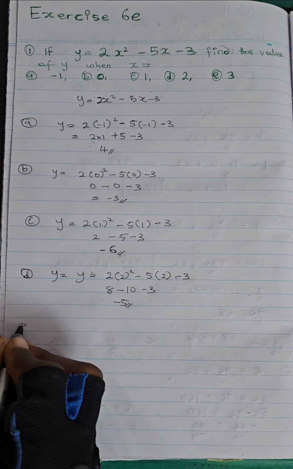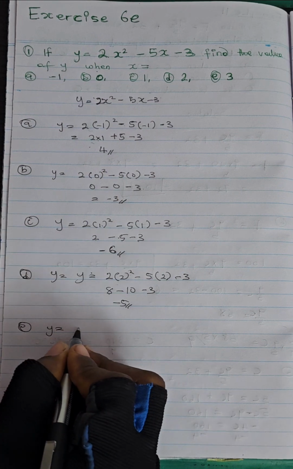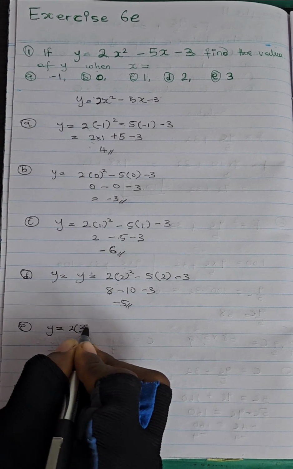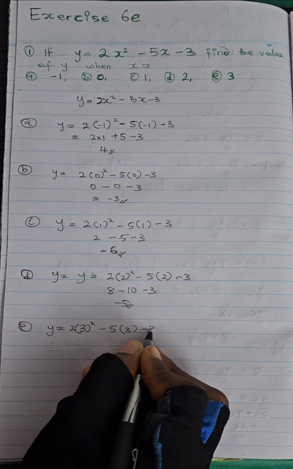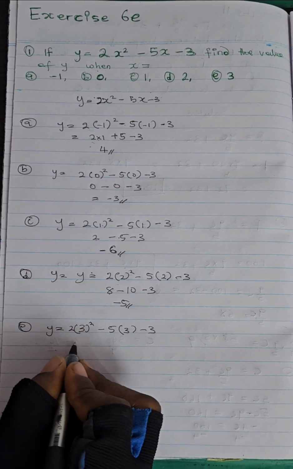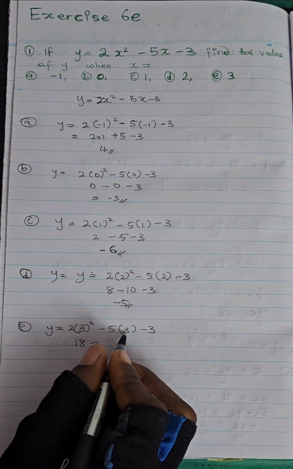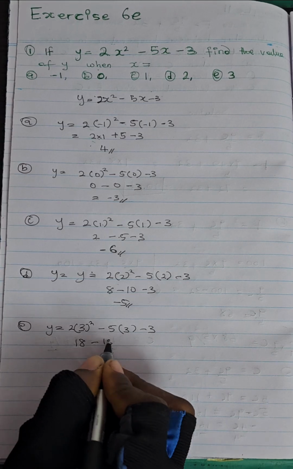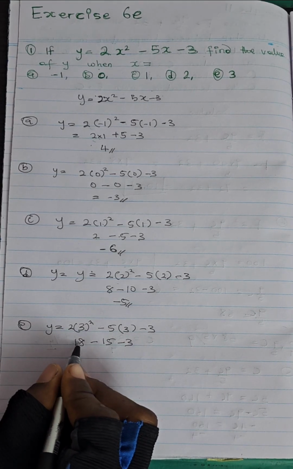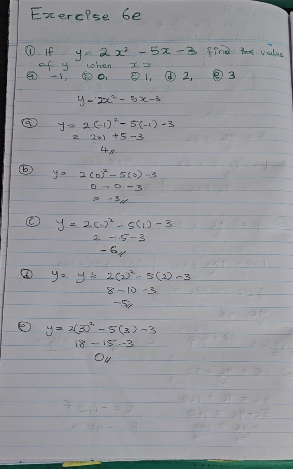So in the last one, you have E. X is 3 in E. So we replace by 3. 2 times 3 all squared, minus 5 times 3, minus 3. So 3 squared is 9. 9 times 2 is what? 18. Minus 5 times 3 is minus 15. Then minus 3. 18 minus 15 is 3. 3 minus 3 is what? 0. So that is that for this part.